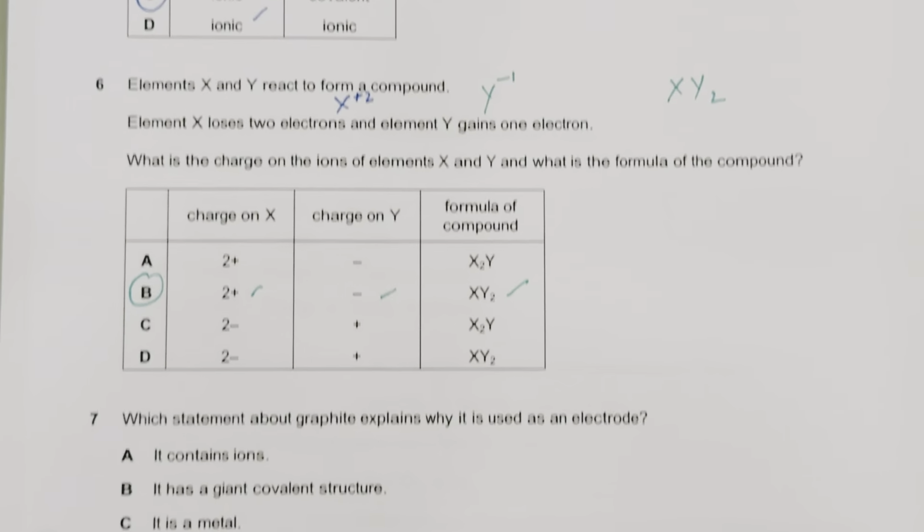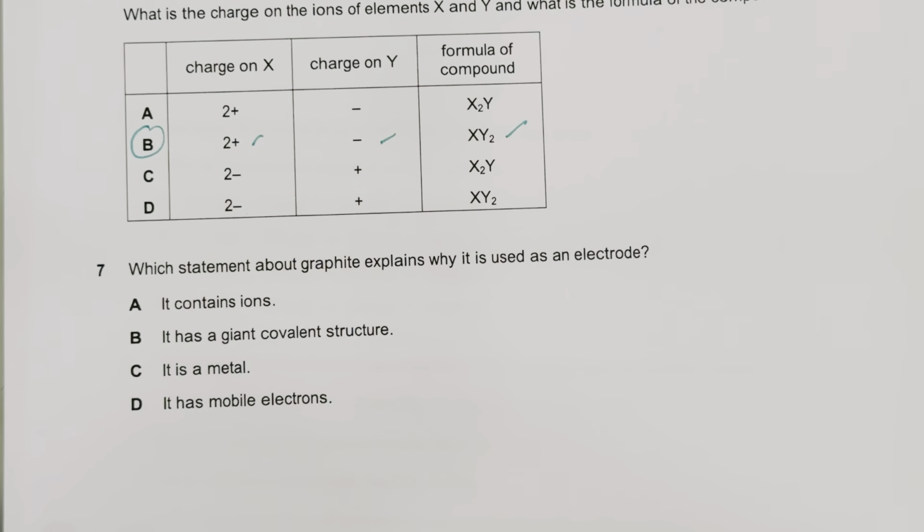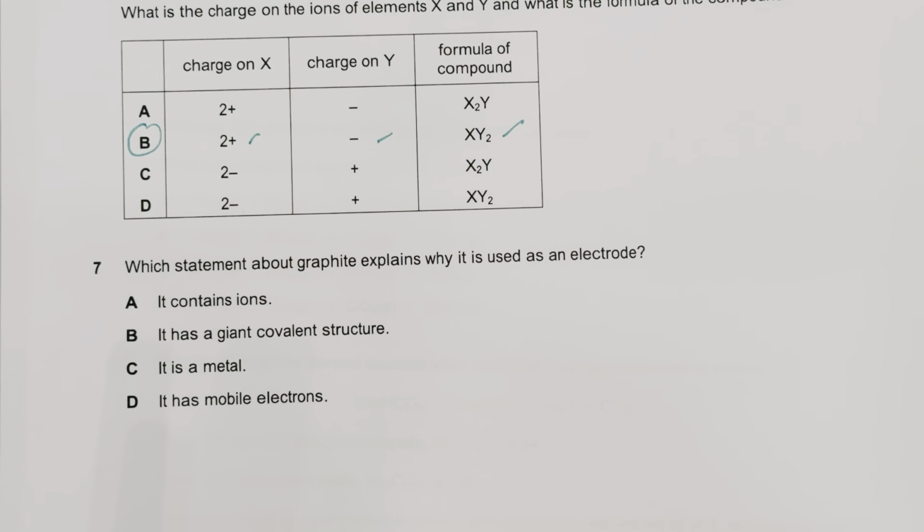Moving to question number 7. Question number 7 is about the statement about graphite that explains why it is used as an electrode.